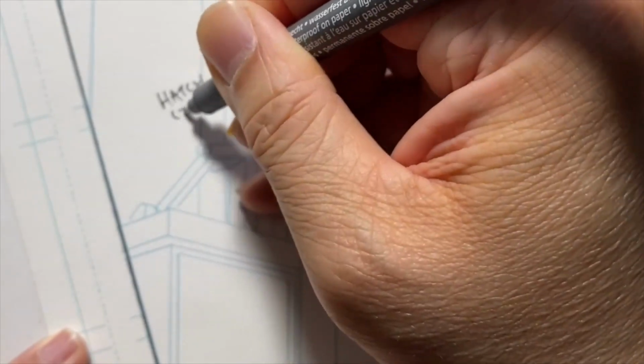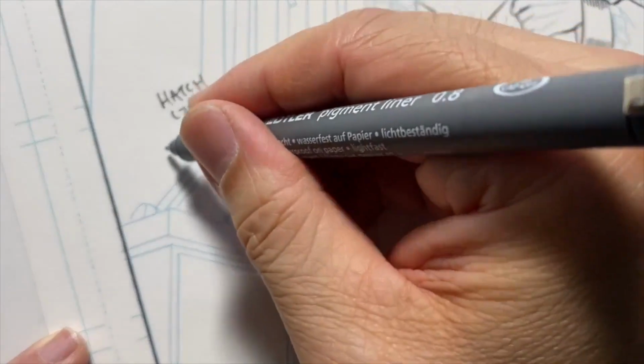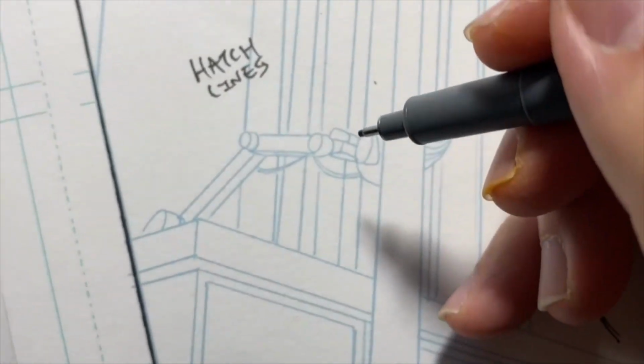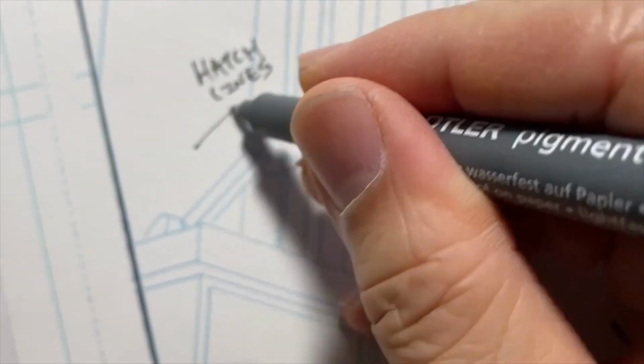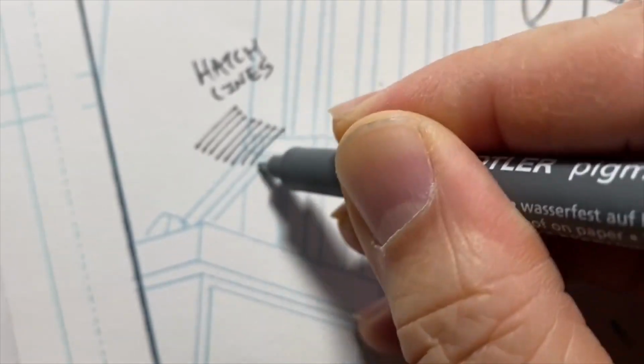H-A-T-C-H, hatch lines, L-I-N-E-S. Hatch lines is when you're inking a series of lines going the same direction. So what I'm doing is inking lines like this. These are called hatch lines.